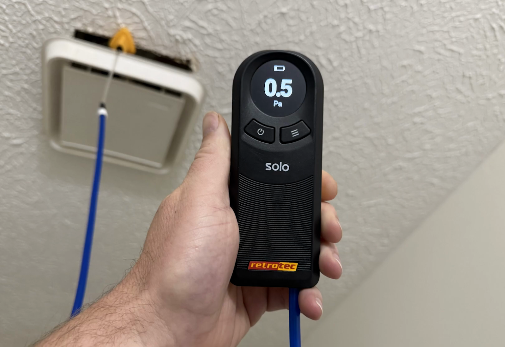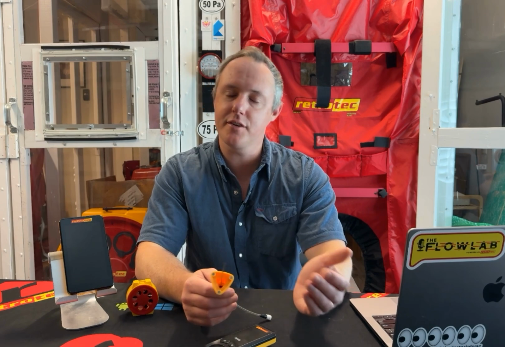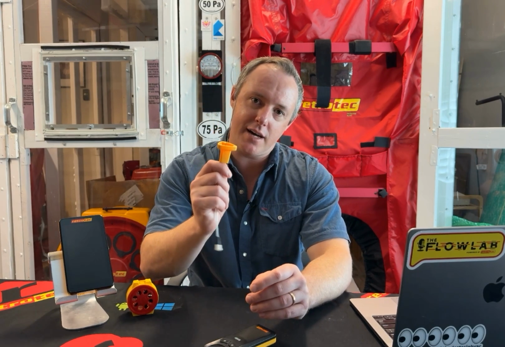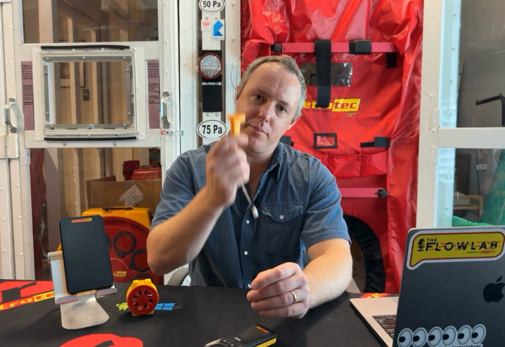So for example, if you have a space between sheetrock and a light fixture or a bath fan, or maybe there's a small gap in some caulk around an HVAC supply or return, anywhere that you can find to slip this little probe up into the attic is going to be how you're going to do that.